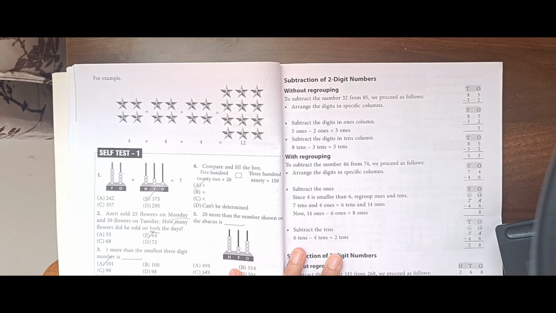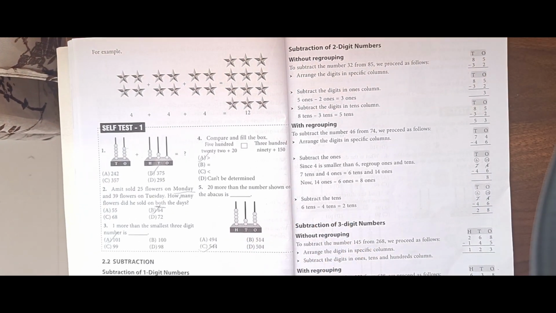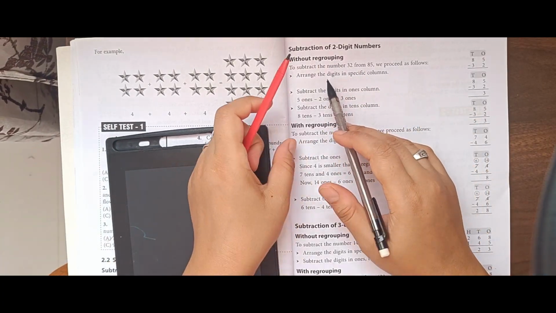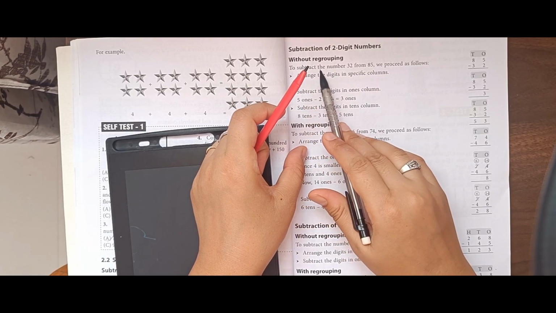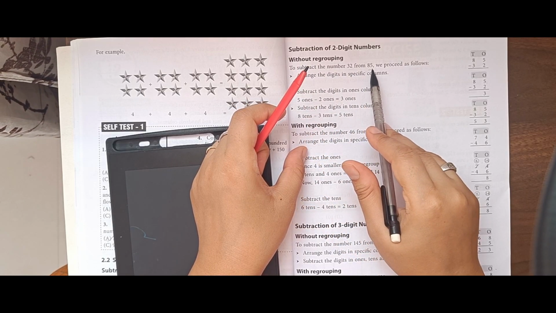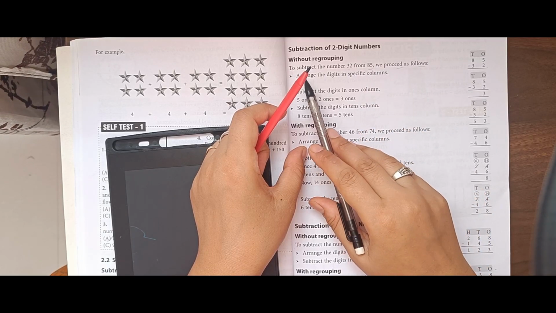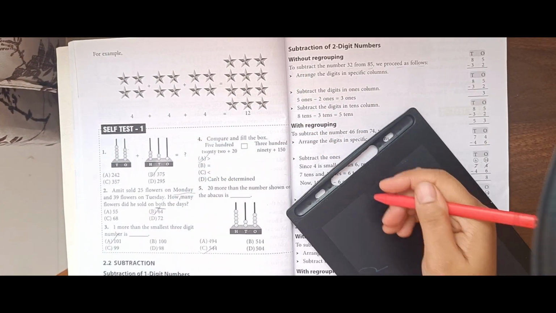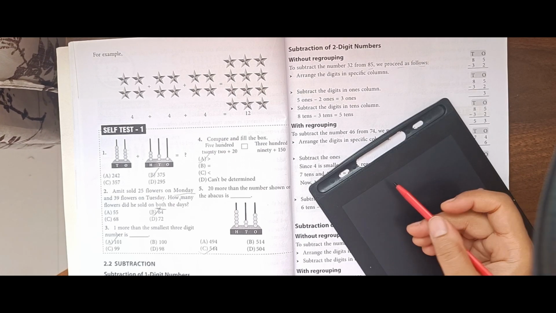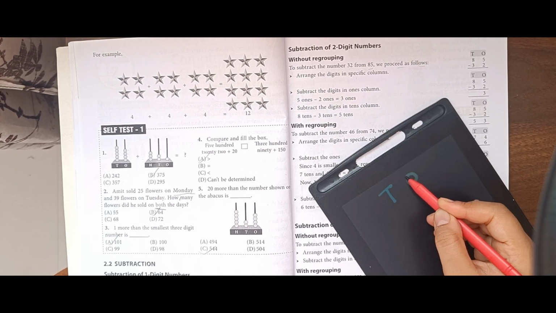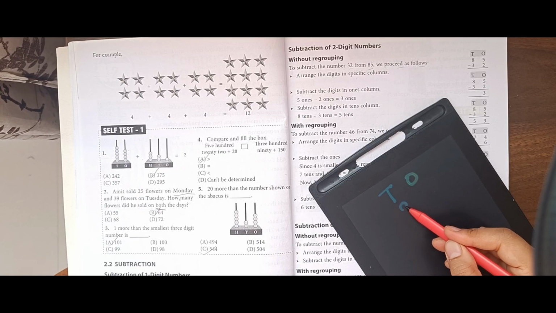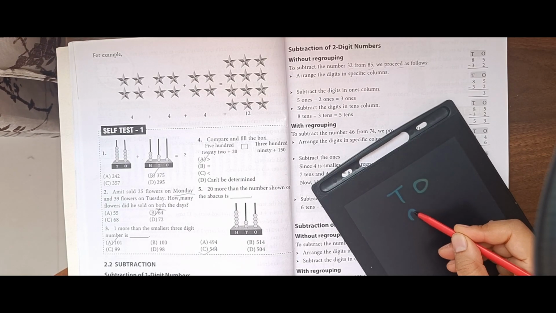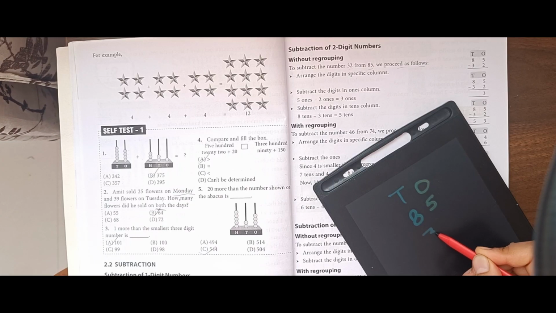Next is 2-digit numbers. So 2-digit numbers without regrouping, without borrowing, subtraction. To subtract the number 32 from 85, we proceed as follows. How are we doing? Arrange the digits in the correct order, that we asked you yesterday also. Always arrange the digits into the correct columns, tens and ones. So 32 from 85. We need to subtract the bigger number, 85 minus 32.